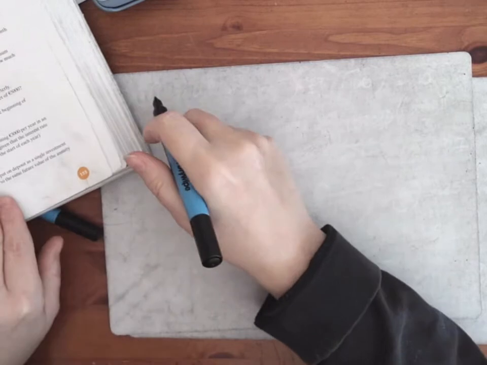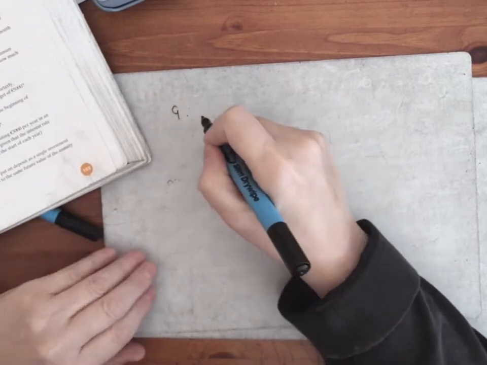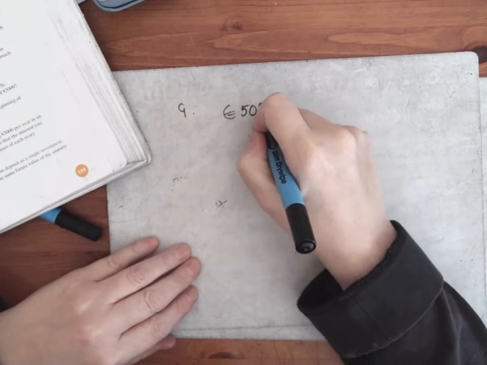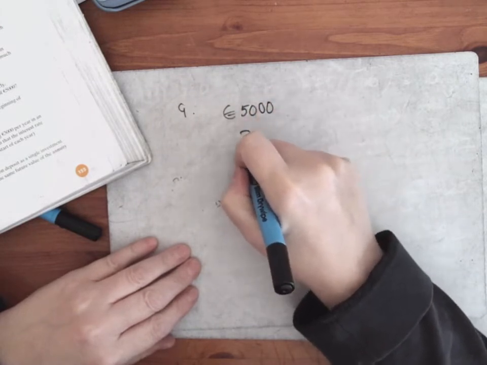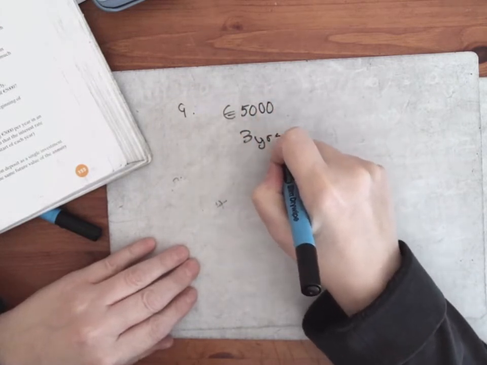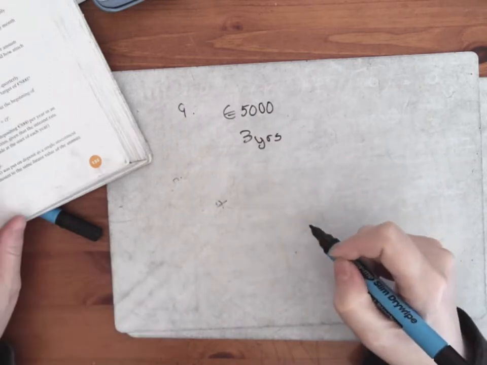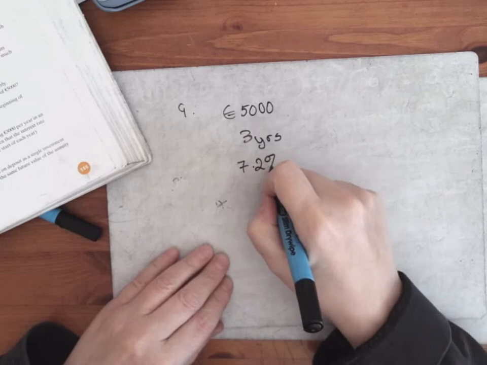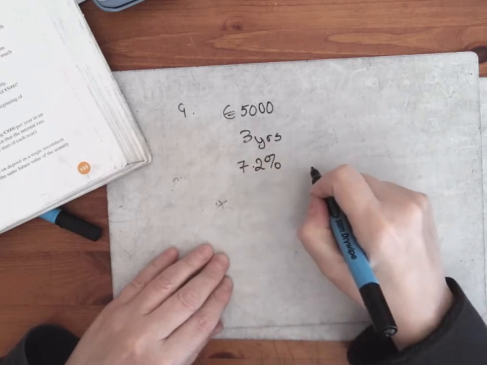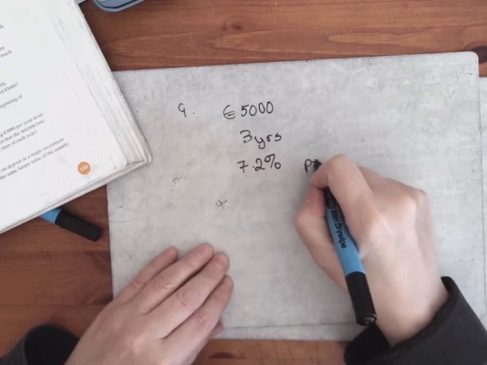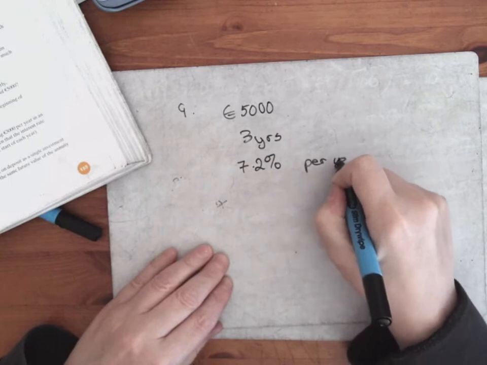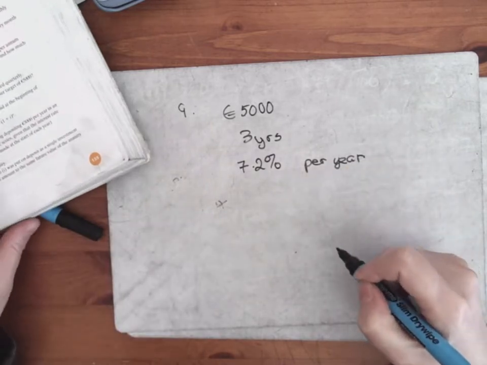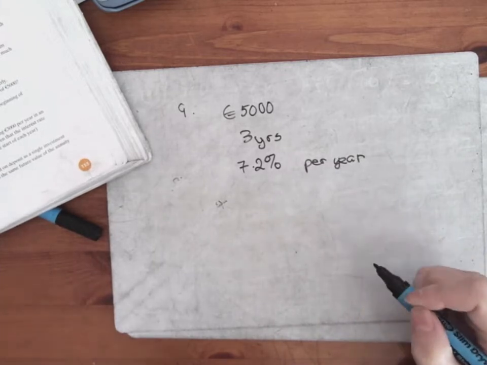Right, number 9. Ella wants to have 5,000 euros in 3 years' time. She invests in an annuity that pays out 7.2% per year, compounded quarterly. So 7.2% per year, but we need to do it quarterly. How much does she need to deposit?